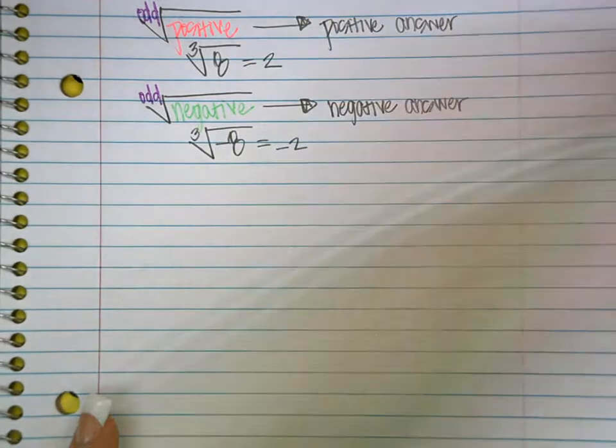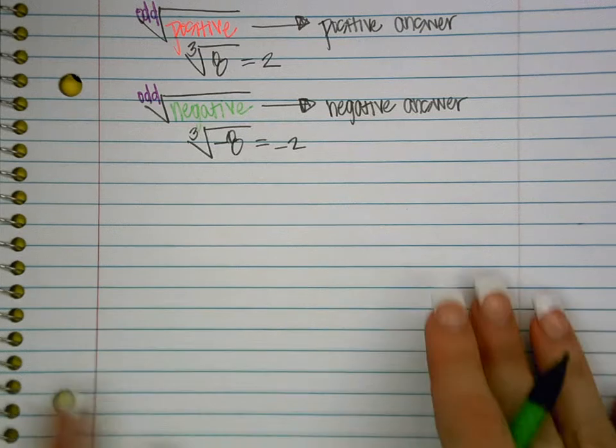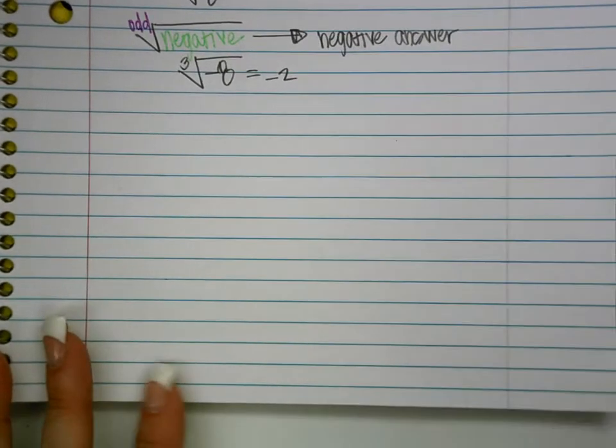We went over these a couple of days ago, but these are going to be fairly important in what we go over right now. So I just wanted to make sure that we're clear on that.